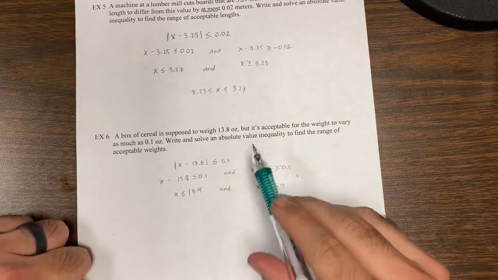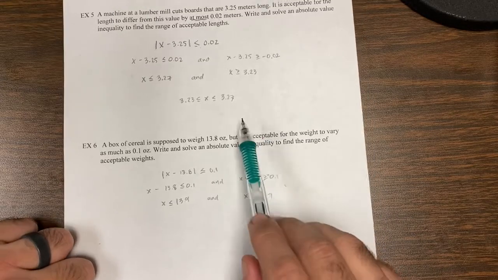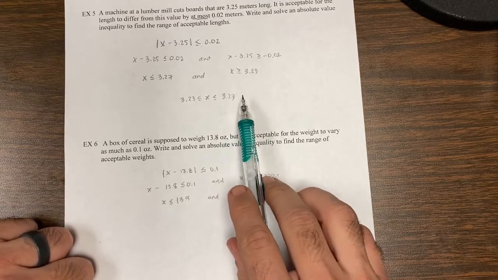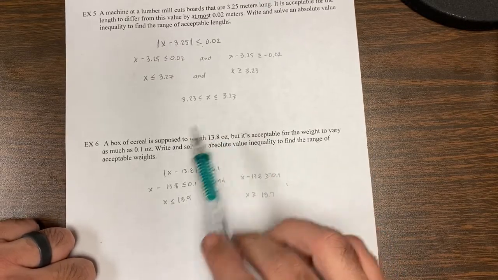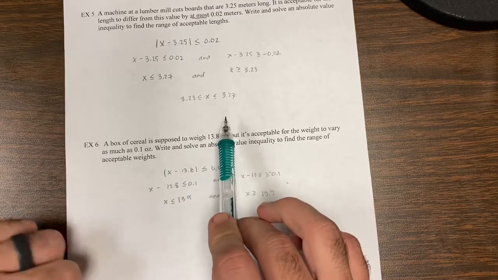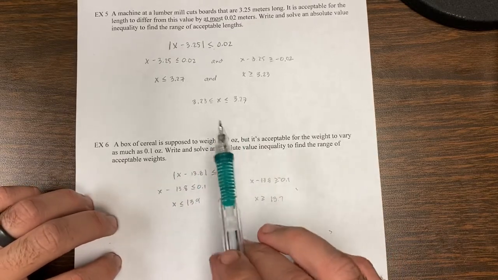Now I should have mentioned on the previous problem, whenever you're answering a word problem, don't just answer it like you're answering an equation. Write in words what this means. Always with word problems.